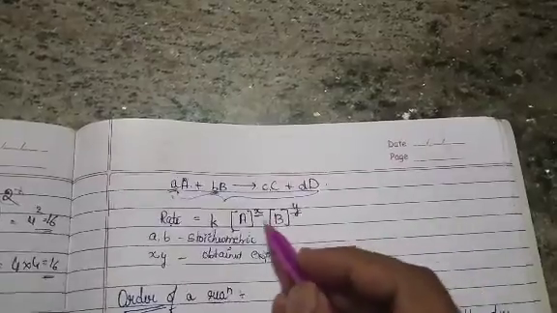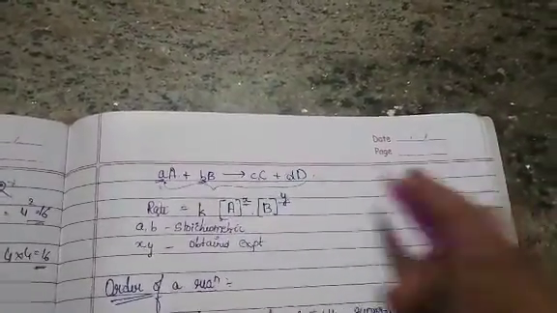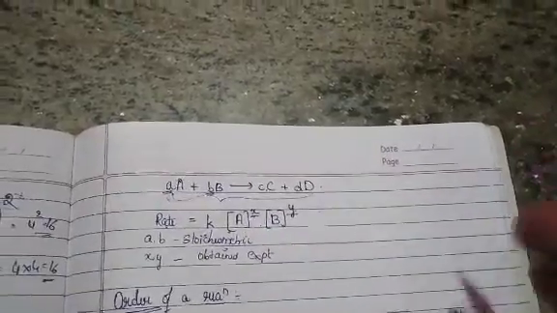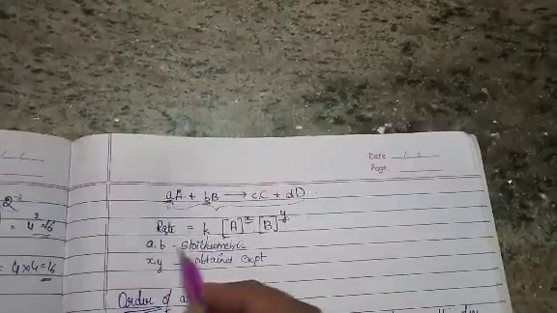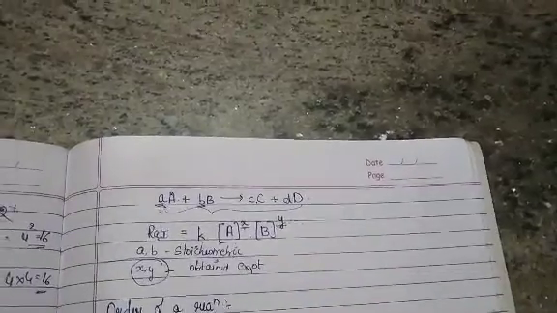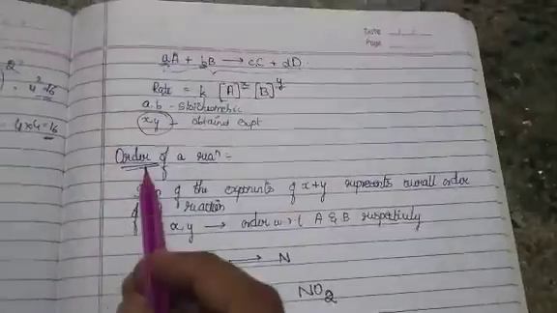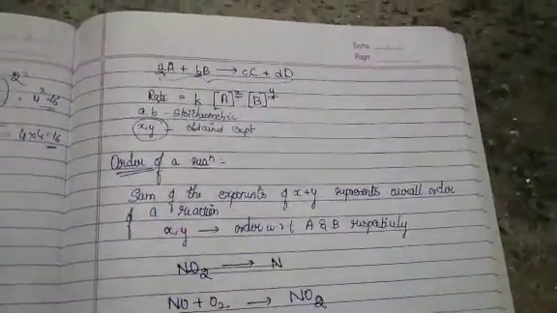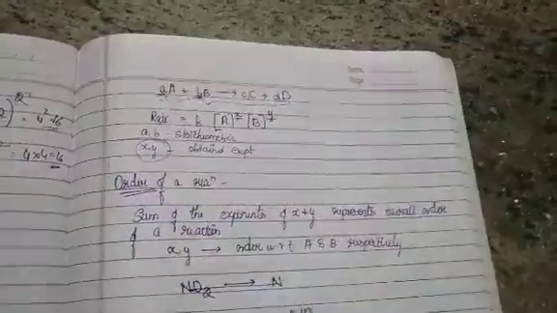Why am I saying so? Because whatever this x and y is, it is not a theoretical calculation. They are only obtained through experimental values. Of course we came to know a and b are stoichiometric coefficients. Then what is this x and y? That x and y will now be learned in this video under the concept called order of a reaction. So basically this x and y is called the order of a reaction.